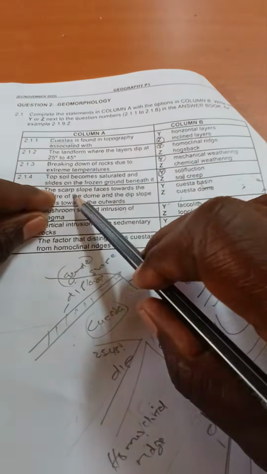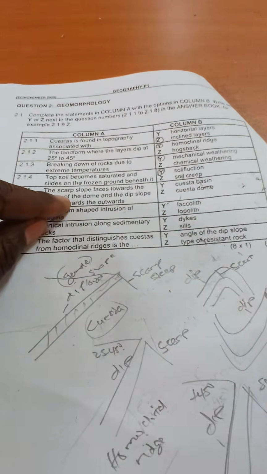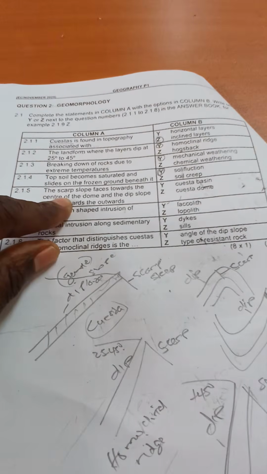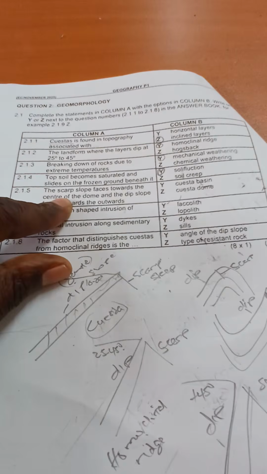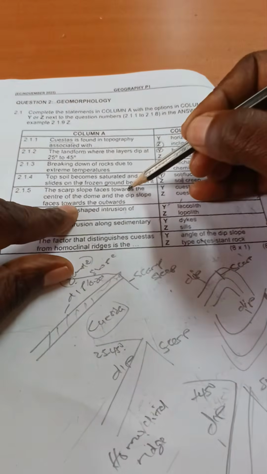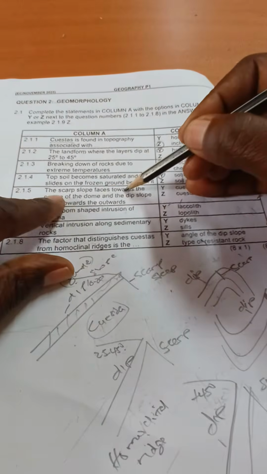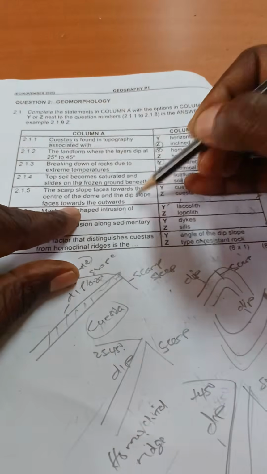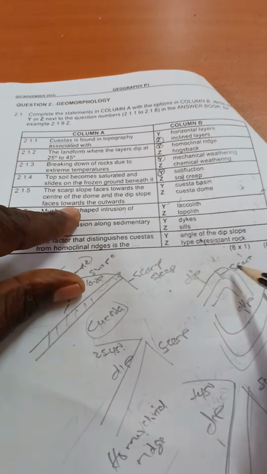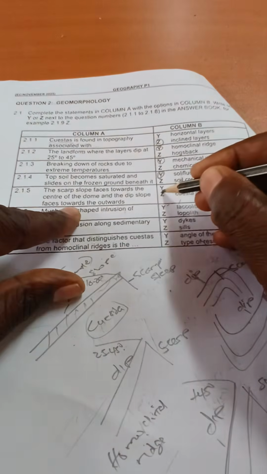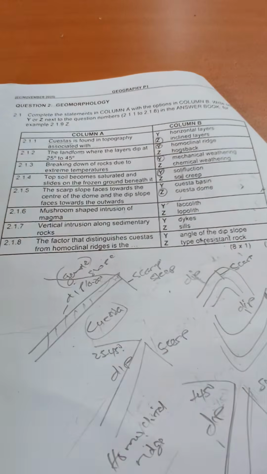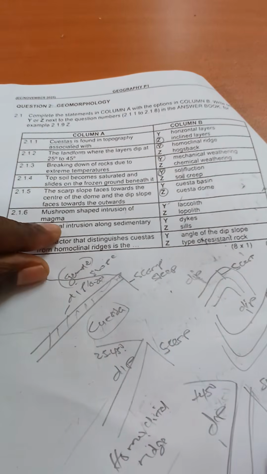So the question is saying the scarp slope faces outwards. You can see here, the scarp slope faces outwards, 2.1.5. It faces towards the center of the dome, and the deep slope faces outwards. So the deep slope is outwards, the scarp slope is inwards, which means it becomes your Cuesta dome. That's what it is: Cuesta dome, deep slope outwards, this one inwards. Next, mushroom-shaped intrusion of magma.